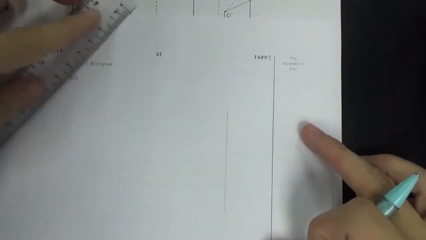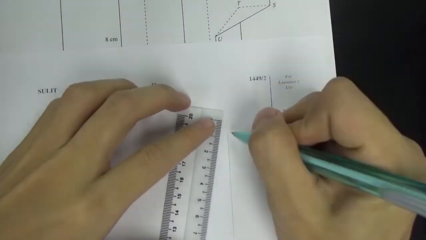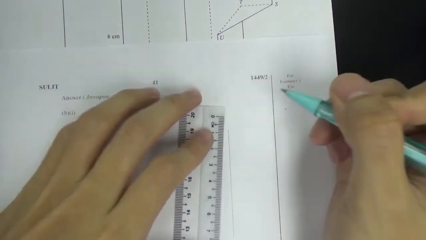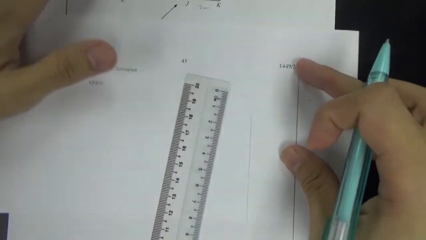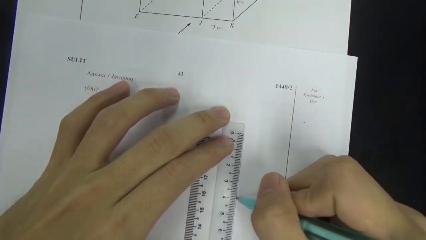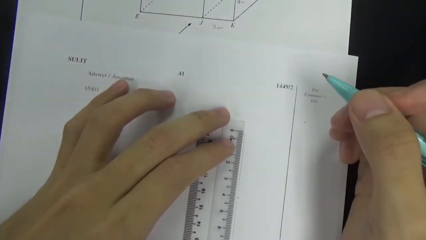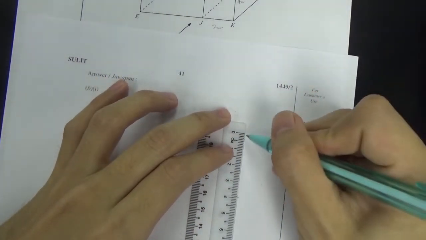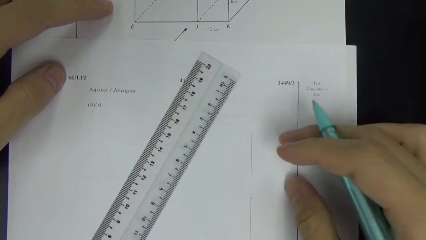So let's get the 4 cm. Let's start from this point. The height we need is 8 cm, so it's more than enough space. Now let's do a 4 cm here. Okay, so we have the 4 cm here.